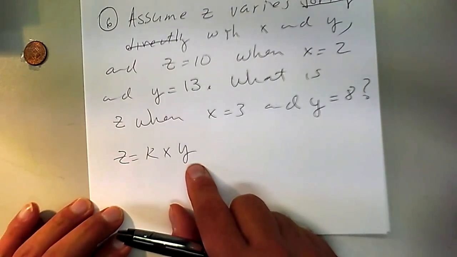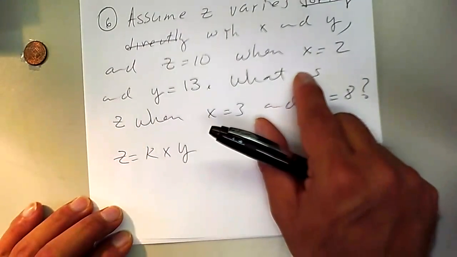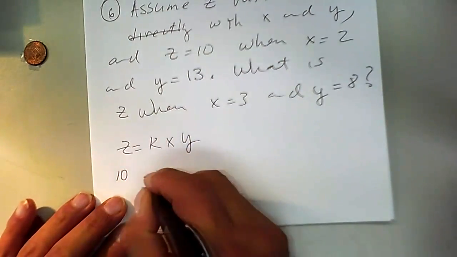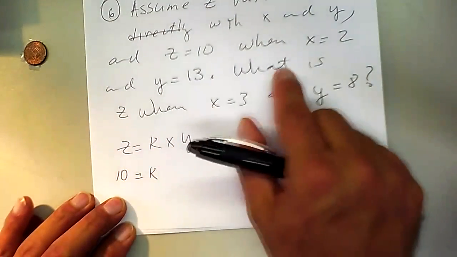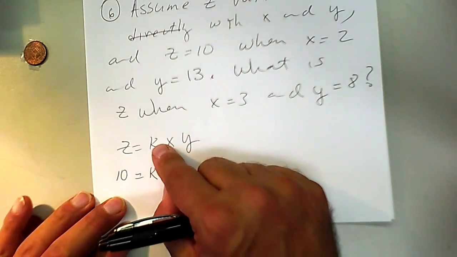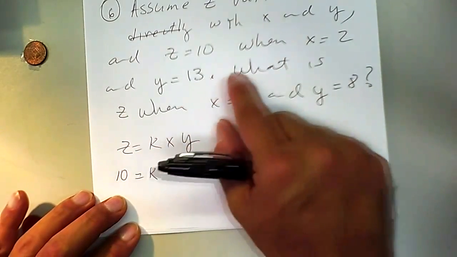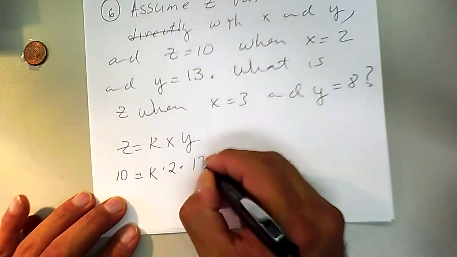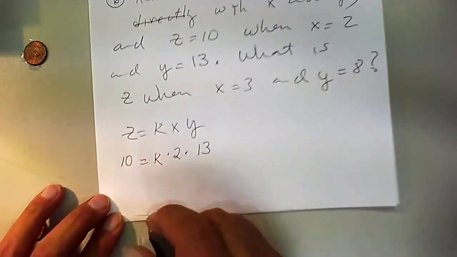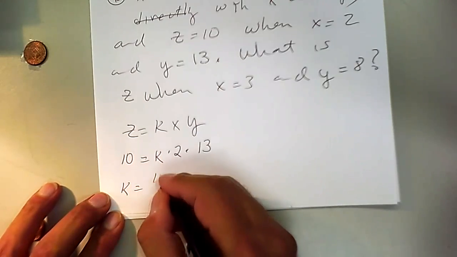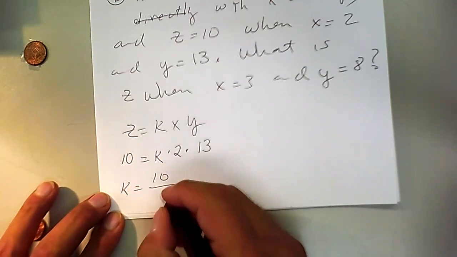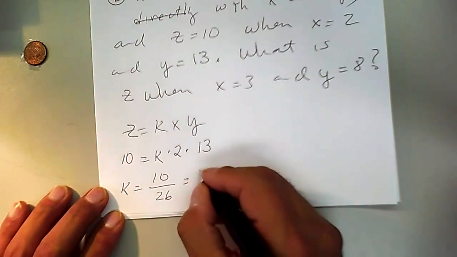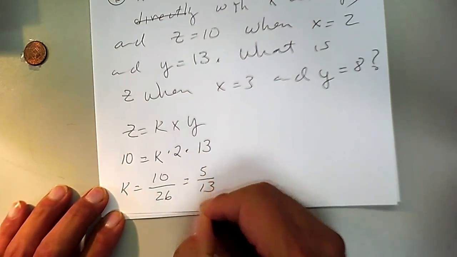We're going to go ahead and find the k right away. We do that by plugging the numbers that are given to us. 10 is equal to k, which we do not know the value of yet, times 2 times 13. So in other words, k is equal to 10 divided by the product of those two, which is 26. But always, always, always simplify. So that is 5 over 13.